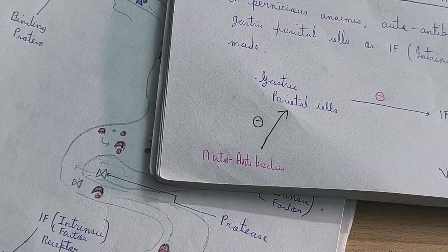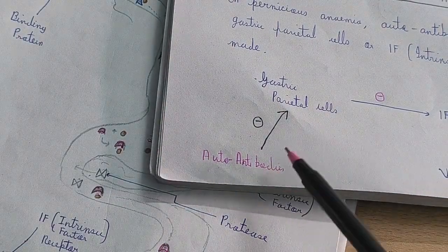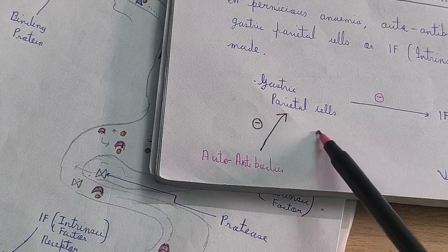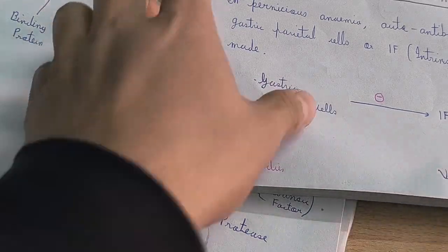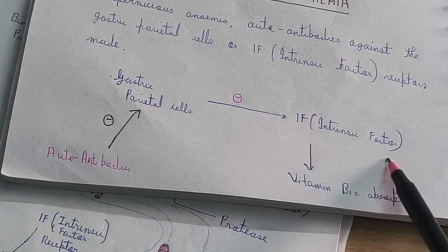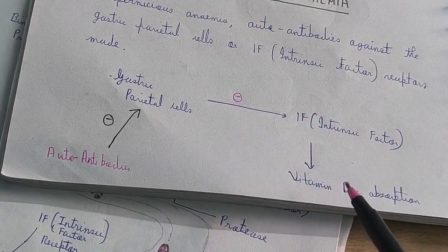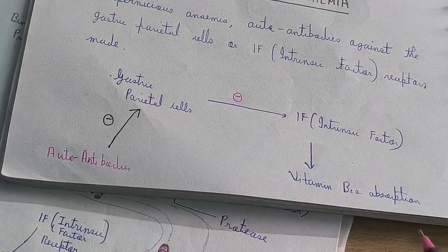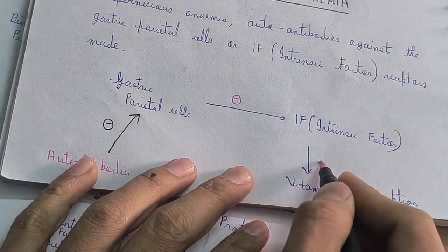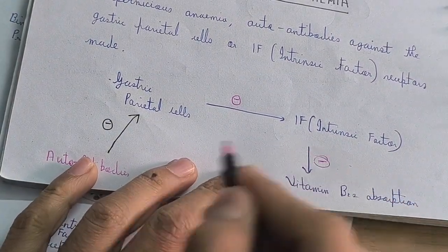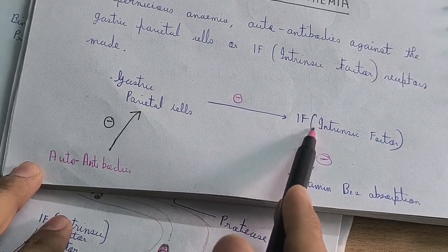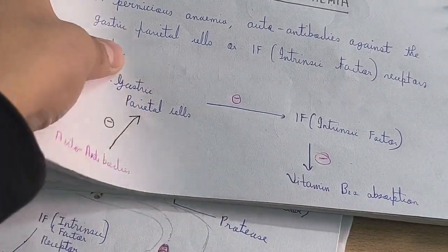Since autoantibodies are made against the gastric parietal cells, they are inactivated, so the required intrinsic factor synthesis is not done. This intrinsic factor is necessary for vitamin B12 absorption, so absorption is affected because intrinsic factor is secreted either less or not at all.